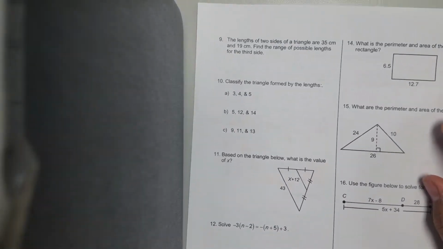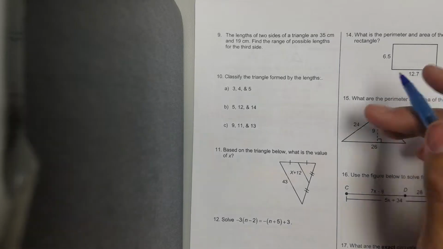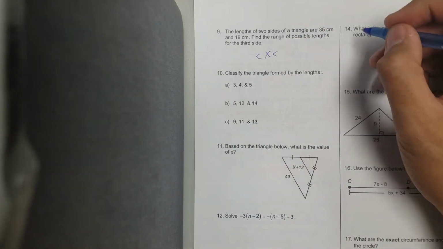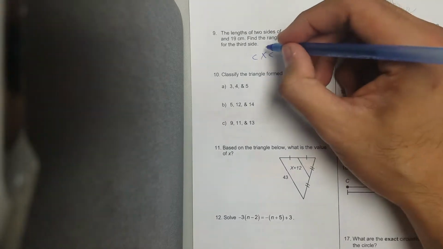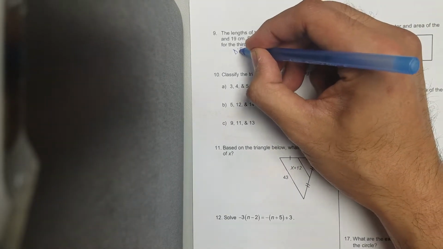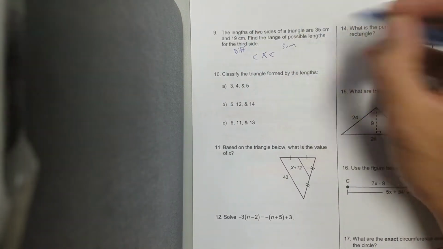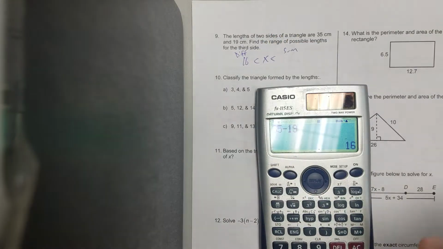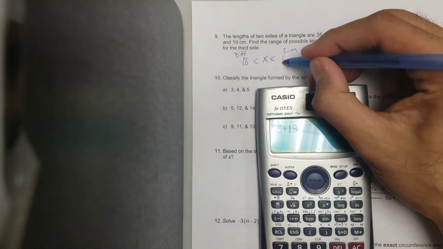The lengths of two sides of the triangle are 35 and 19. Possible lengths of the third side. Okay, so this is the black one on the right of the board, where it's the difference to the sum. So for the difference, it's 35 minus 19, which is 16. And the sum, 35 plus 19, is 54. That's the answer.